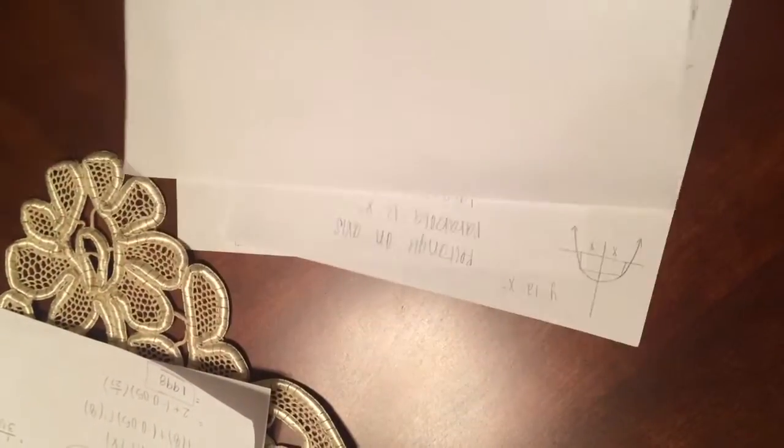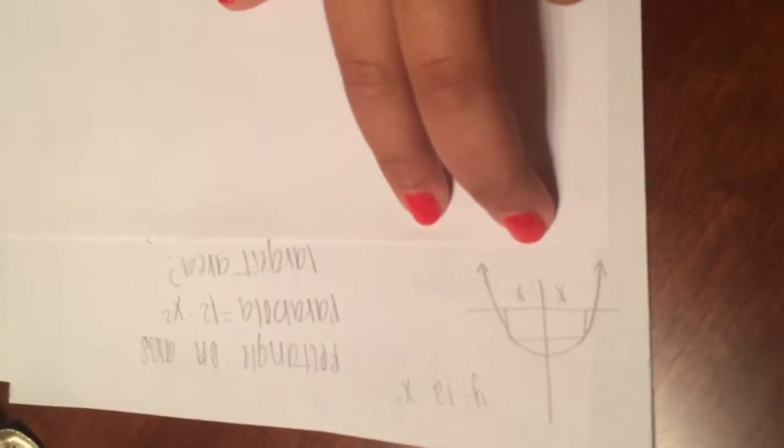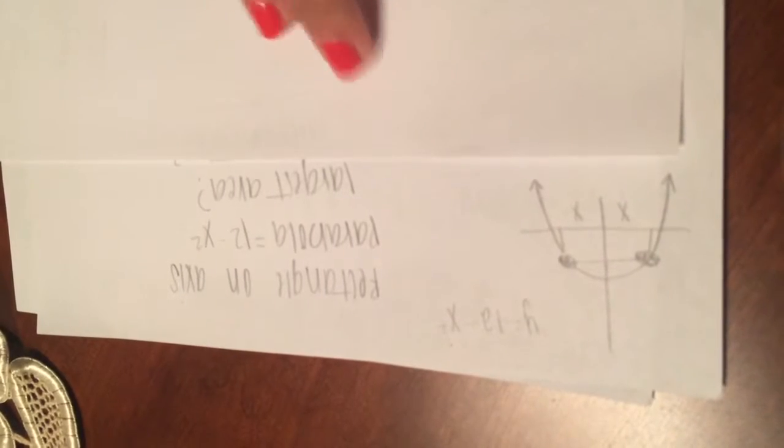For the next question, we have a rectangle on the x-axis. We don't know the lengths of the sides, so since it's the same length on each side when it's cut in half by the y-axis, we're going to use x. And the parabola is touching its vertices in the corner right here, and the equation of the parabola is y equals 12 minus x squared.